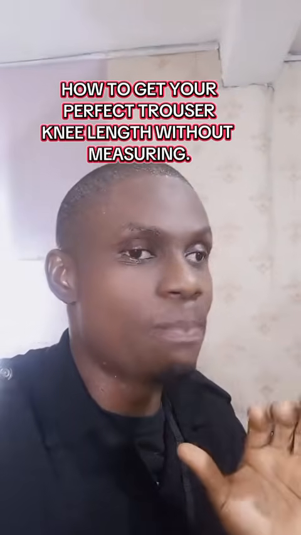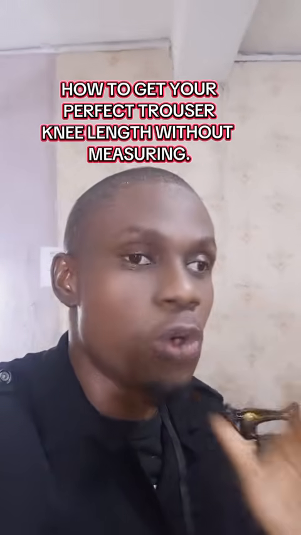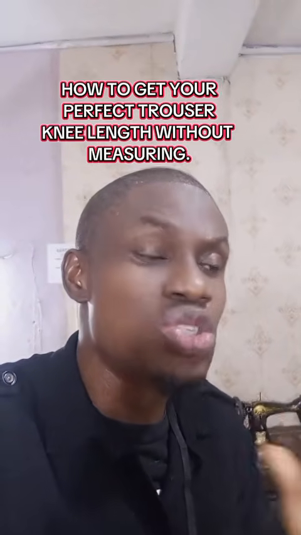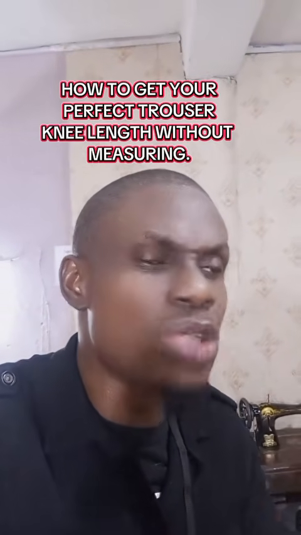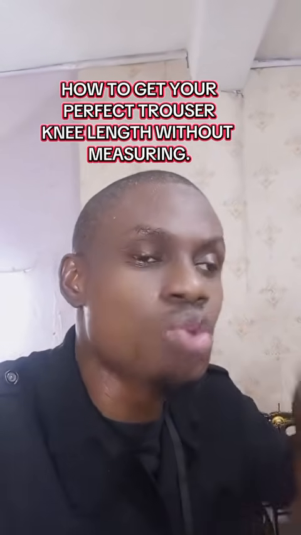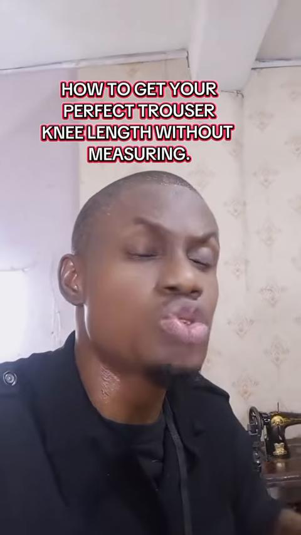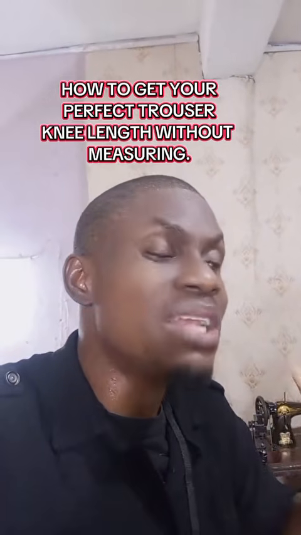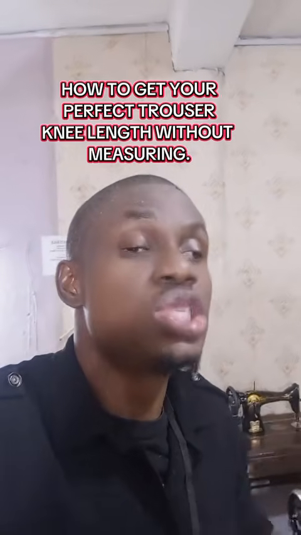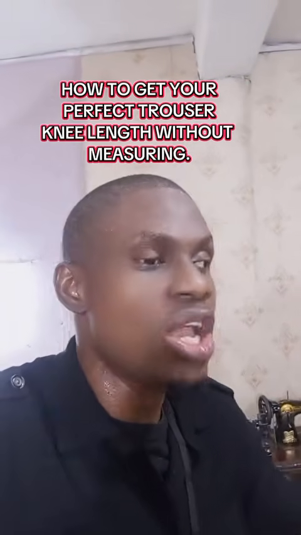So let's give an example. Let's say your trouser length is 40 inches. All you have to do is 40 divided by 2. What is it going to give you? 20 inches. Now, 20 inches is not the knee length. All you have to do is add extra 2 inches to it. What is it going to give you? 22. So that means the knee length of that person who has a trouser length of 40 inches is actually 22 inches. Please, you can try this with your own measurement.